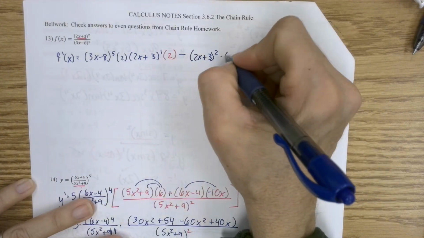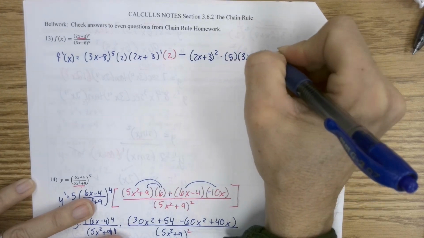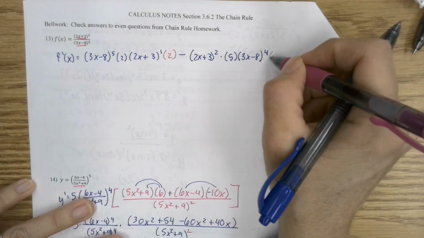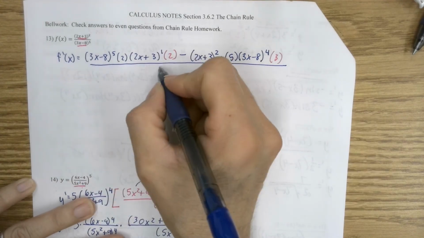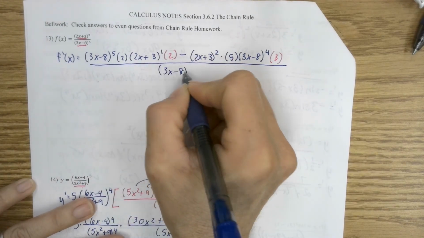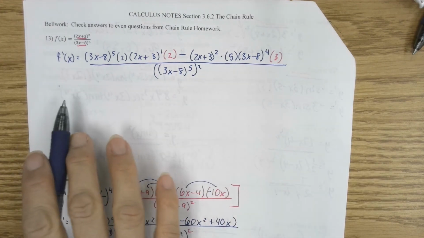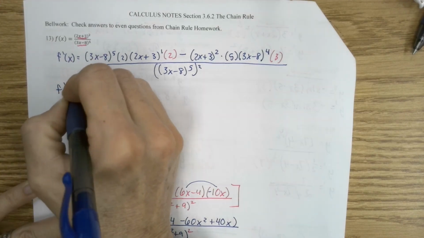So the 5 comes to the front, 3x minus 8 carries down, power drops down to a 4, times the derivative of the inside part, which is a 3. And that is all over low squared. So that is 3x minus 8 to the 5th squared. Okay, the derivative part is actually the easy part. It's probably cleaning it up where you might run into some trouble.